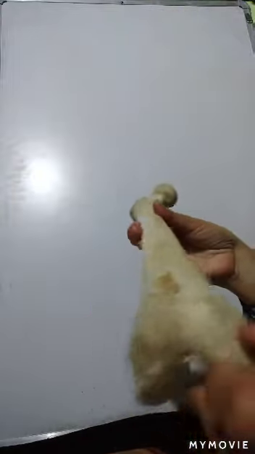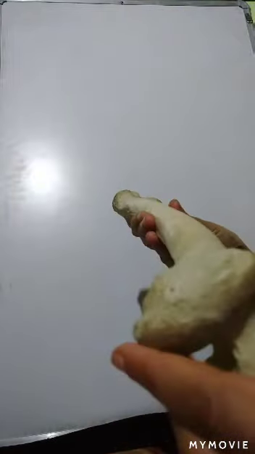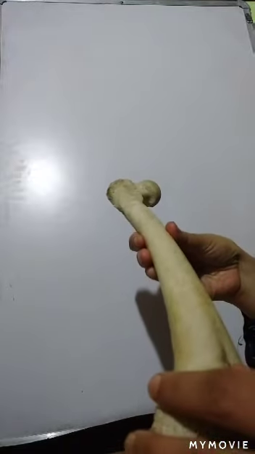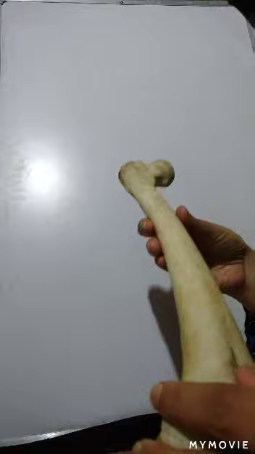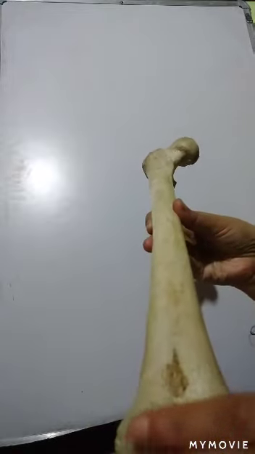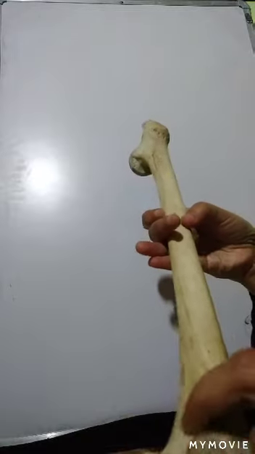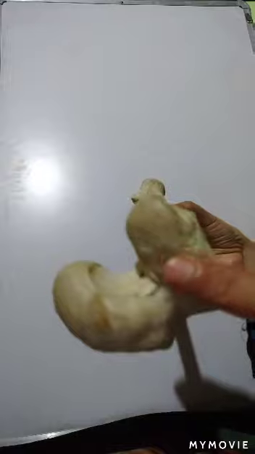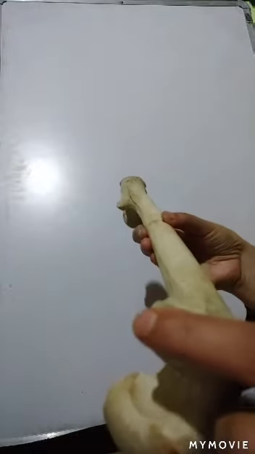Similarly, the lateral condyle also presents 5 surfaces: lateral surface, medial surface, anterior surface, posterior surface, and inferior surface. This is the lateral condyle.